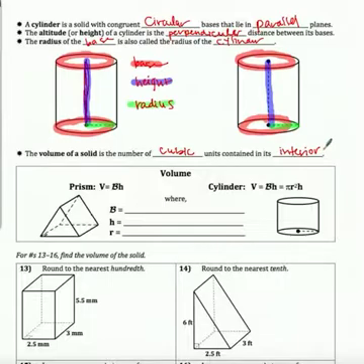So your volume formula for a prism and a cylinder is going to be essentially the same. So the volume of a prism and a cylinder is going to be equal to the area of the base times the height. So the big B here is going to be the area of the base. And so that will change depending on what the shape of the base of your prism is. For a cylinder, you're going to use the area formula for a circle, which is pi r squared. So where the r stands for the radius, and the h is going to be the height.